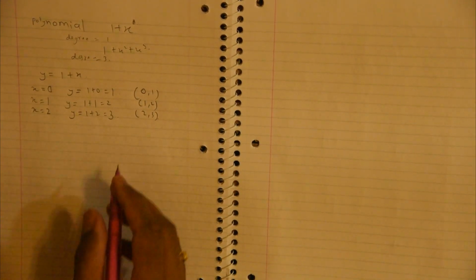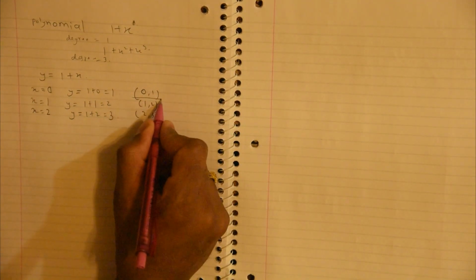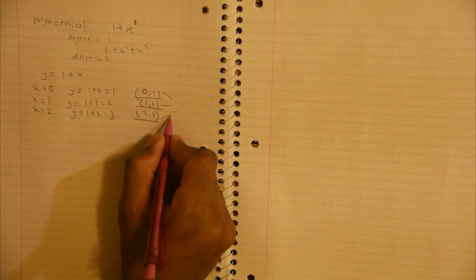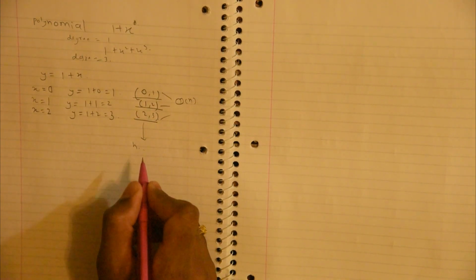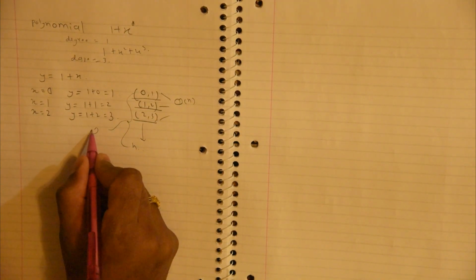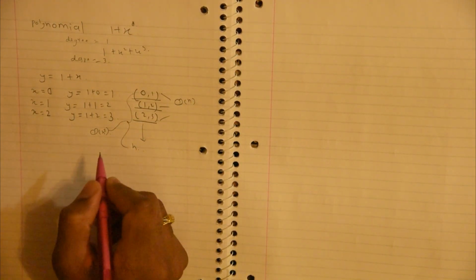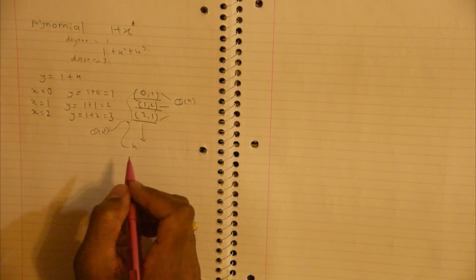Calculating each of these pairs takes a running time of theta of n. But to represent a polynomial completely in the point value representation, we need to calculate n such values. So the total time required will be theta of n square. That's why we need theta of n square time to convert a polynomial from the coefficient representation, which is nothing but this, into the point value representation.